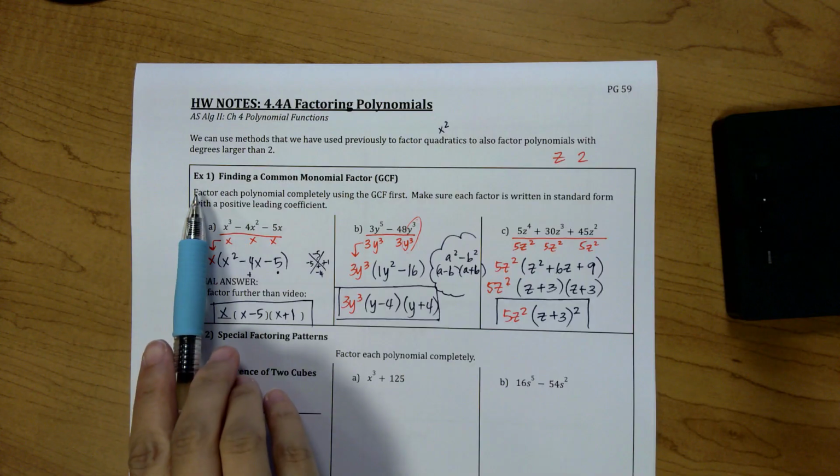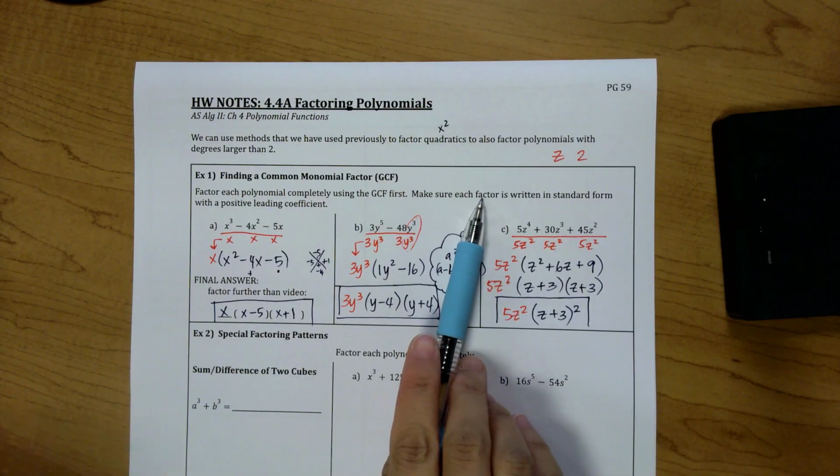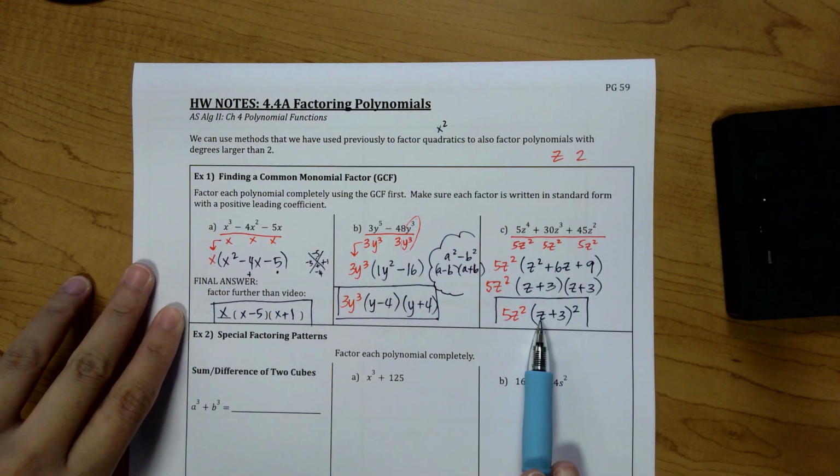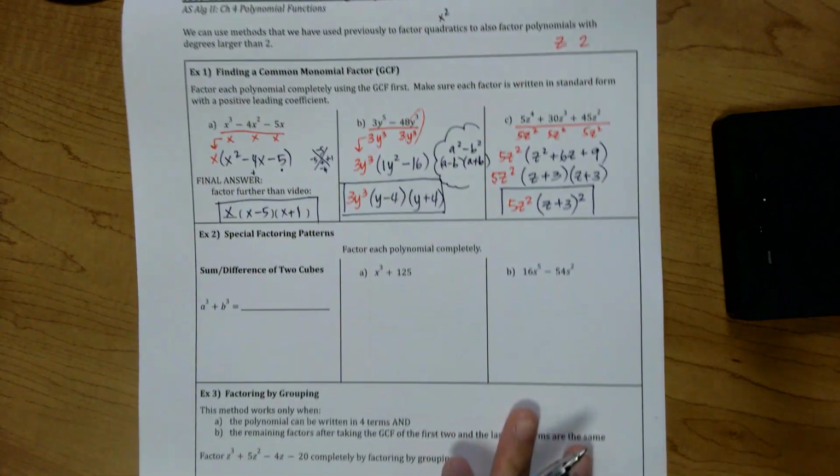Sorry, I totally forgot to read the directions, but you always check for GCF first, and you make sure each factor is written in standard form. So z, variables first, then numbers. Variables first, then numbers. So let's keep going with special patterns.